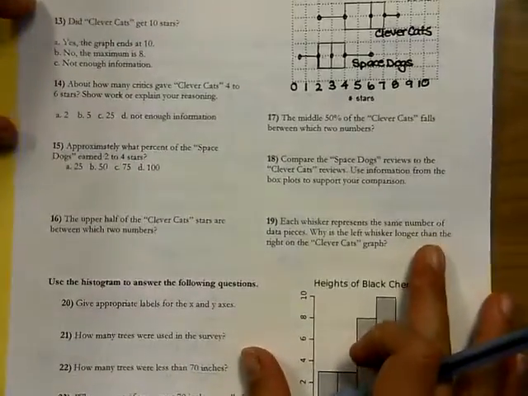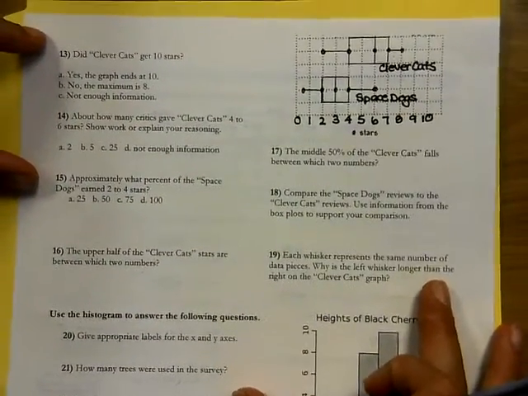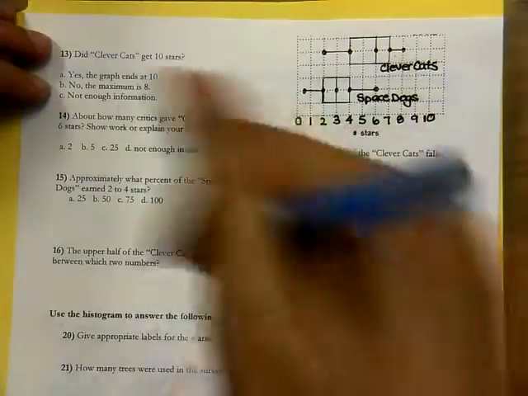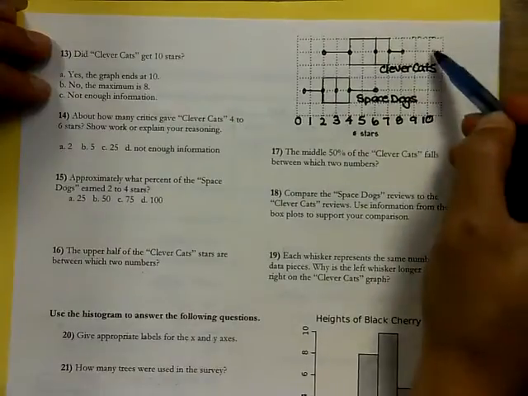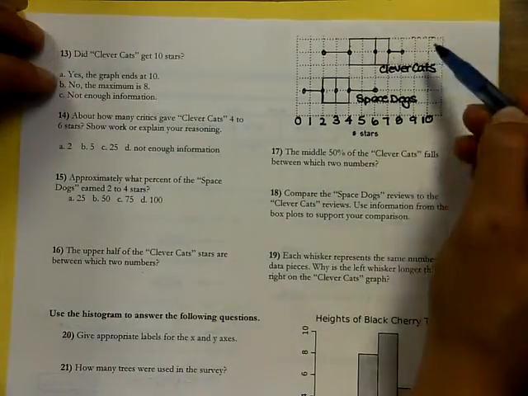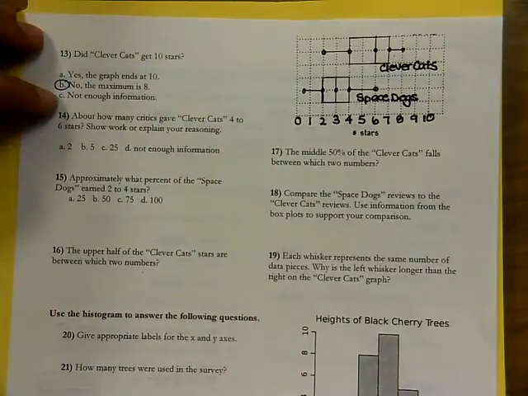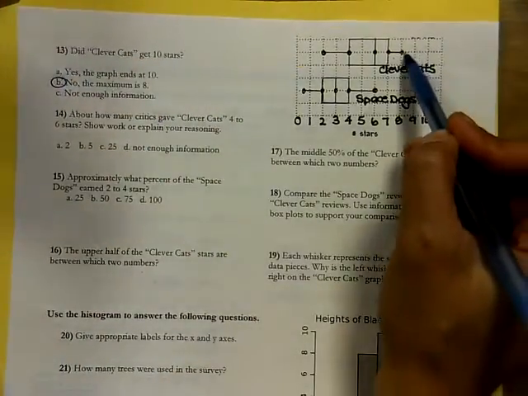Flipping to the back, continuing on with Clever Cats and Space Dogs, we have this graph again. It says, did Clever Cats get 10 stars? Okay, so here we start talking about more of these. 10 stars, Clever Cats, that's higher than the maximum. So I would say no, the maximum is 8. It's not that there's not enough information. We know it's not 10 stars. The highest was 8.